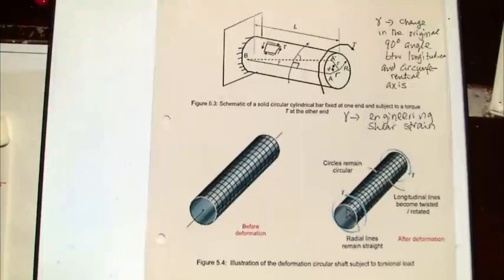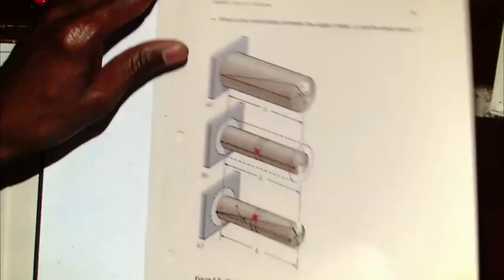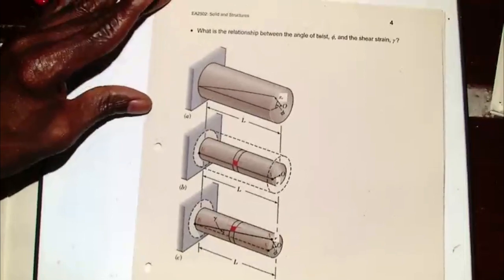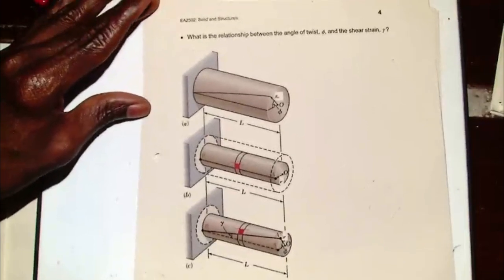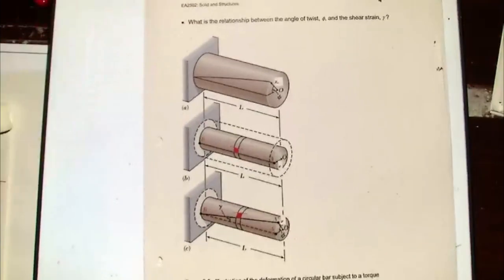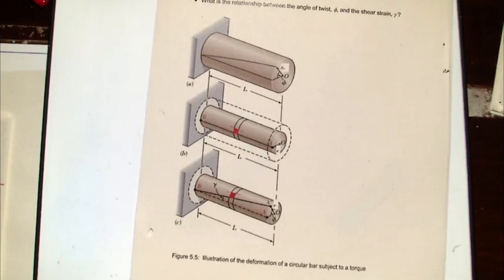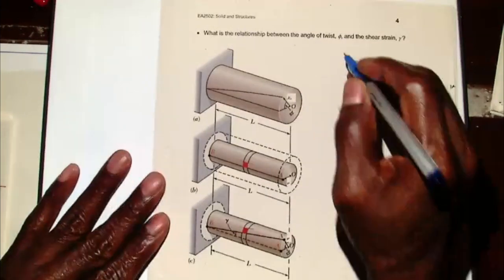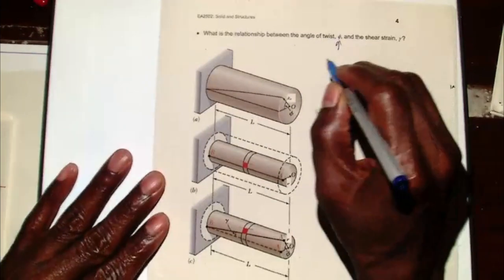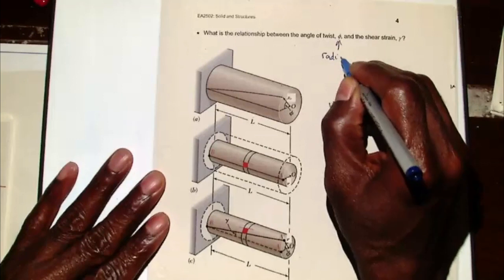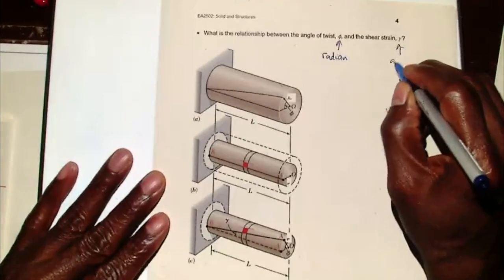How we find that is very similar to what we've been discussing for a beam in bending. We're going to go through the basic derivation using the same sketch which we showed before. That twist there, let me just make clear, is in radians. Every angle is in radians, and that is shear strain. That is dimensionless.